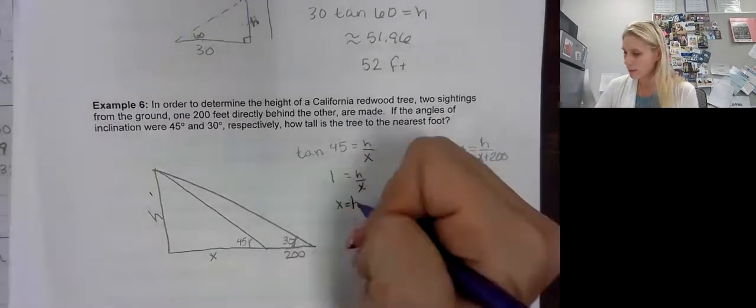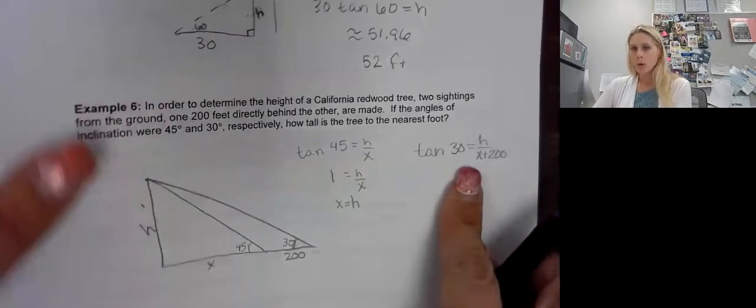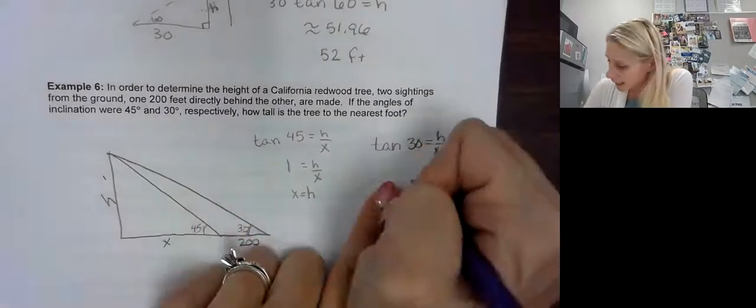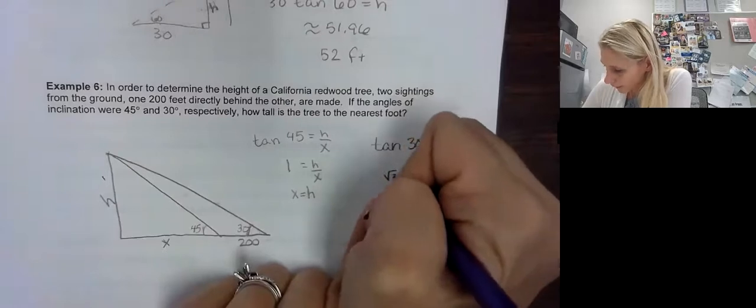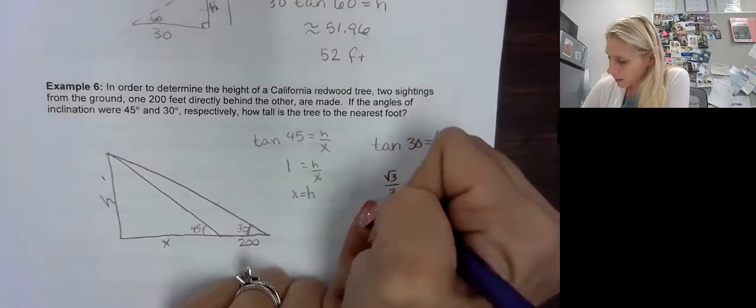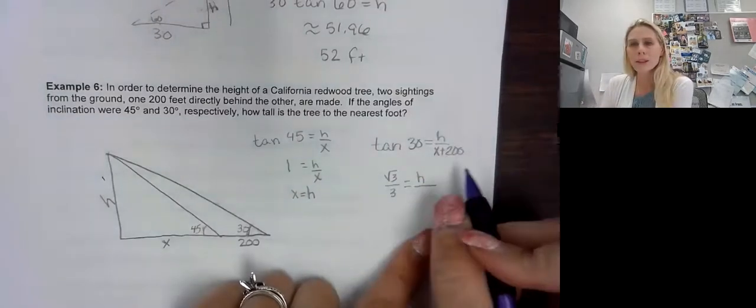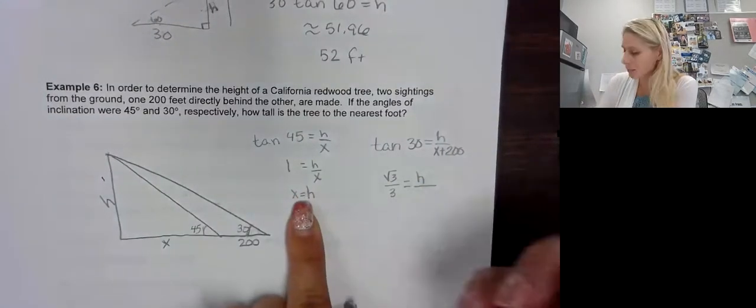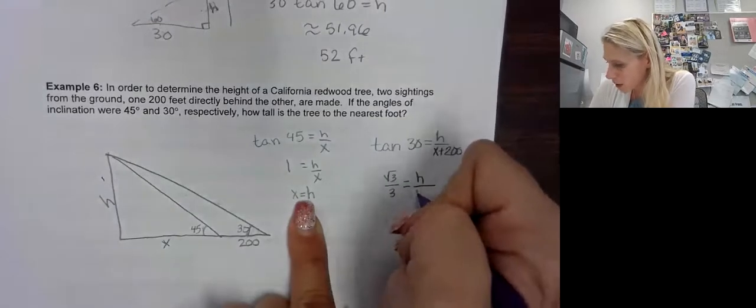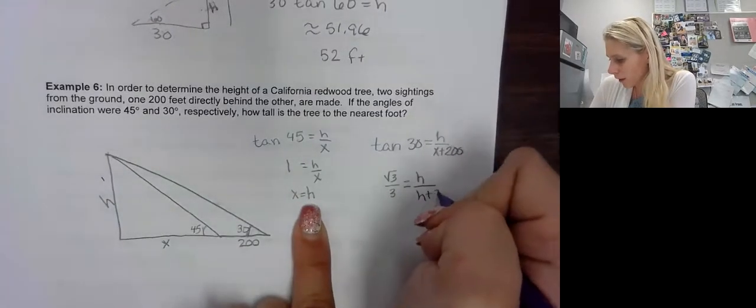Okay, here's what I'm going to do when I rewrite this. Well, we know tangent 30 is the square root of 3 over 3. We know that we have h over... now, instead of x plus 200, let's bring in that h because we know that x equals h.